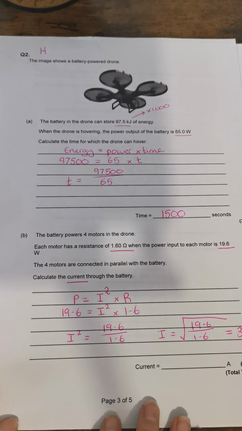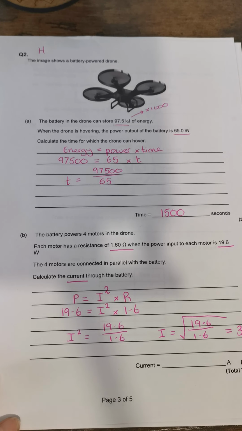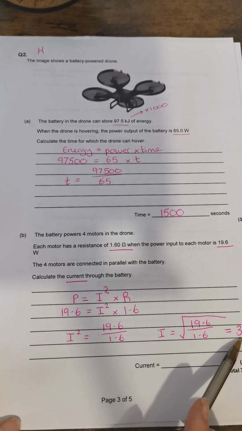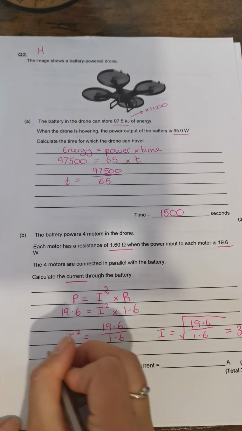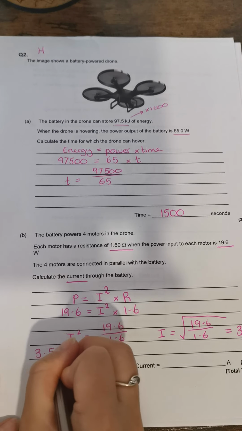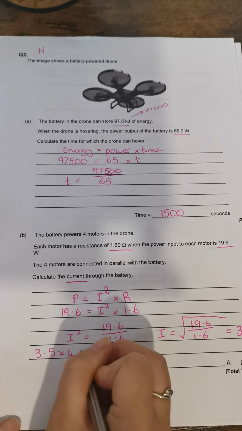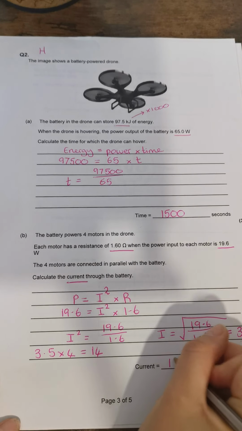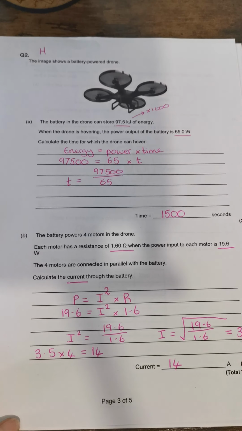Now that is the current through one of the motors, but the motors are connected in parallel with the battery. When things are connected in parallel, the current's being split up. So that's actually telling us 1/4 of the current that's going through the battery. So I'm going to do 3.5 times by 4 equals 14. So we've got 14 amps that are going through the battery as a whole.